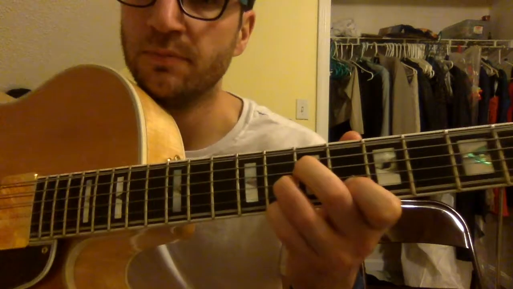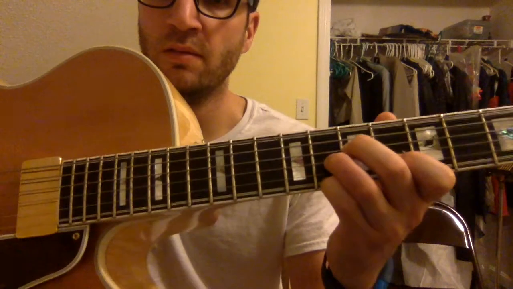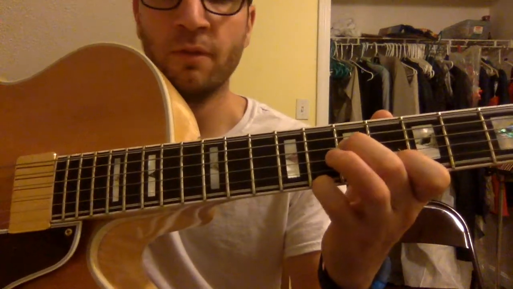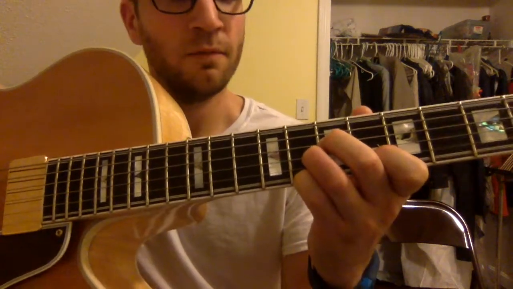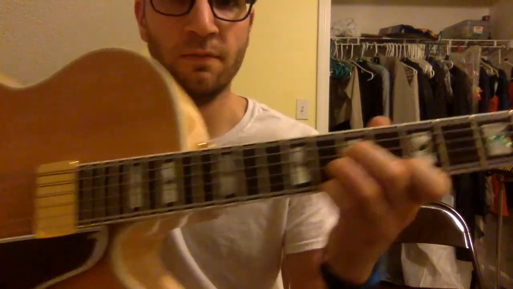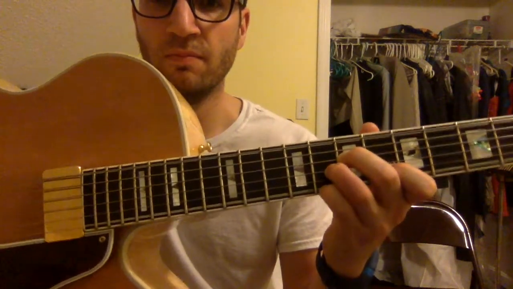So now we're going to go into first inversion with A in the bass. So it looks like this. You have the A in the bass, then your third finger is going to be on E flat, your first finger is on F, and then your pinky is on C. So that is that chord.